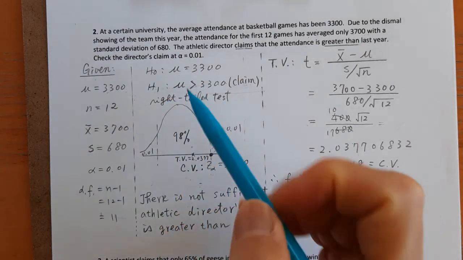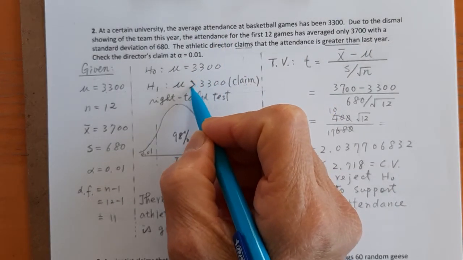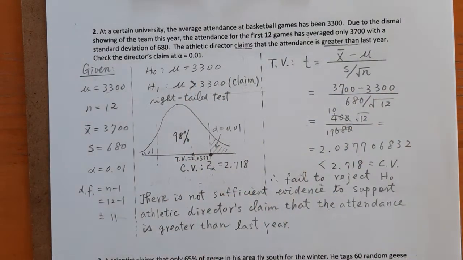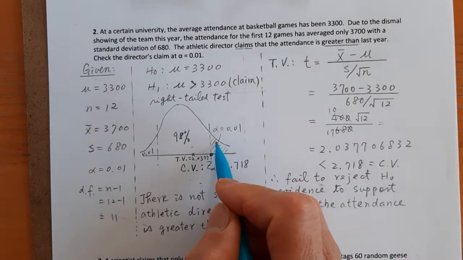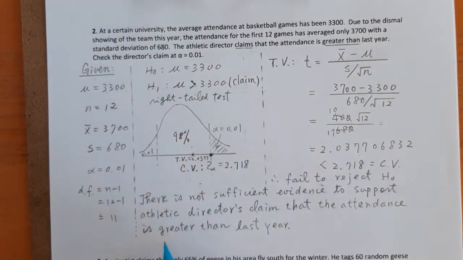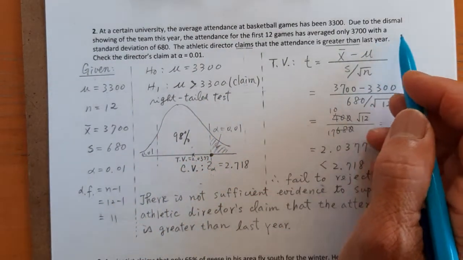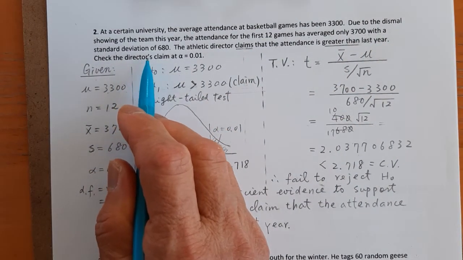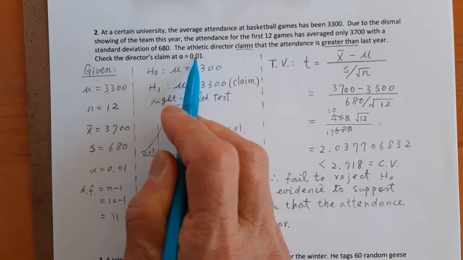Since it's greater than, that points to the right, so this is a right tail test. Check the director's claim at alpha equals 0.01.